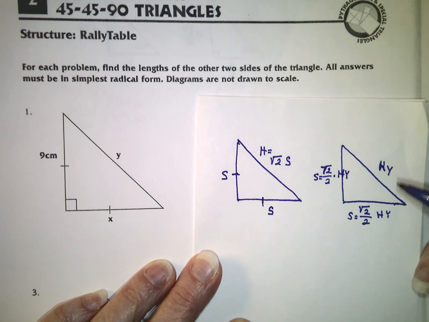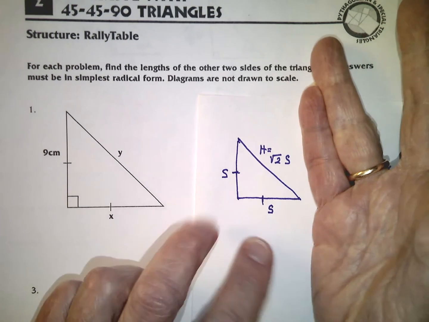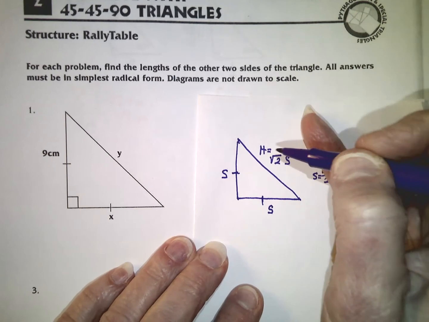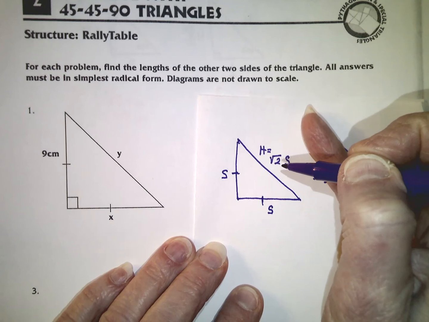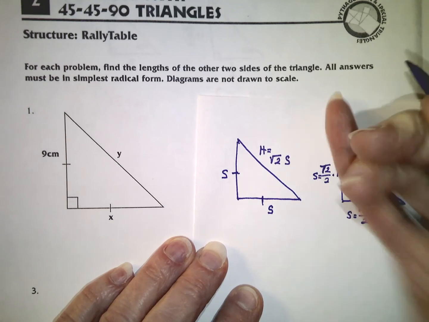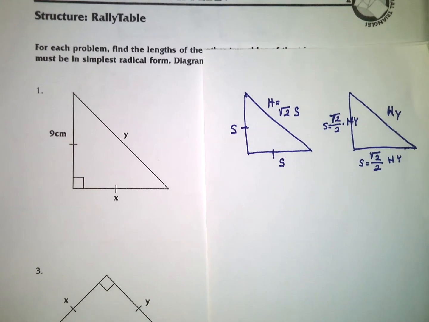If we're given the hypotenuse, then each side is going to be the square root of 2 over 2 times the hypotenuse. If you don't like this method at all, you just like the two sides square root of 2 side, then if they give us the hypotenuse, we will have to divide by the square root of 2 in order to find the length of the side. It can be done. So our first problem here.